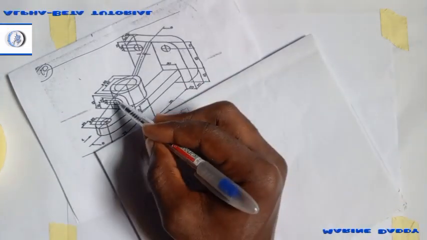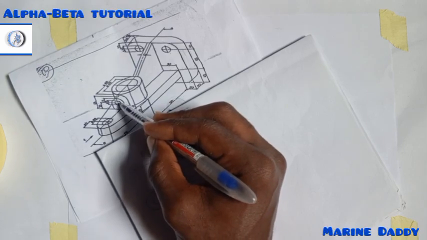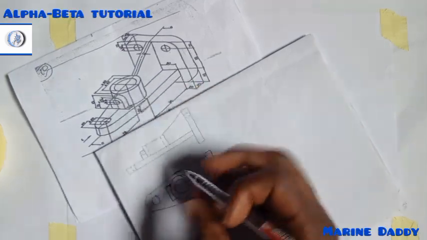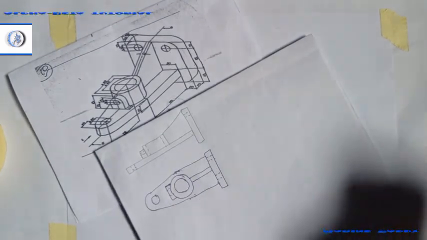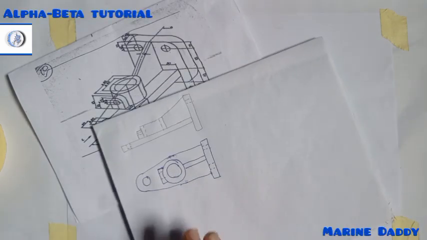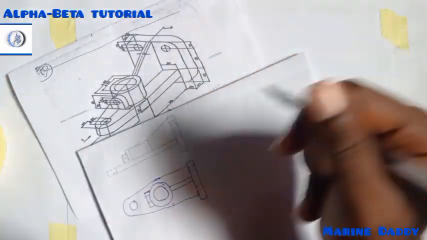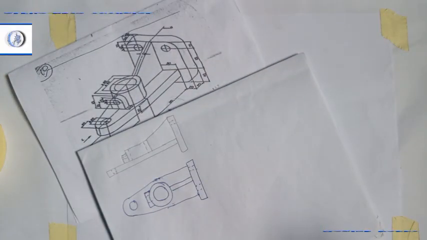Okay, we still have another one. These hidden details here, this hollow part too, will not be seen from the top. This means I'll be having a broken line here. Now, once I'm done with this and observing, if there's nothing else to do, I'll go to the third view, which is my side view.